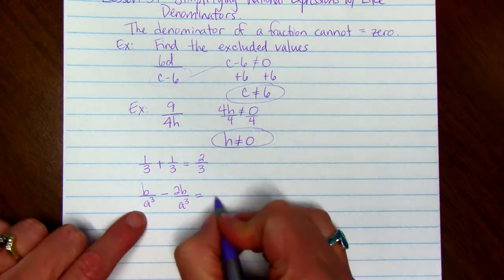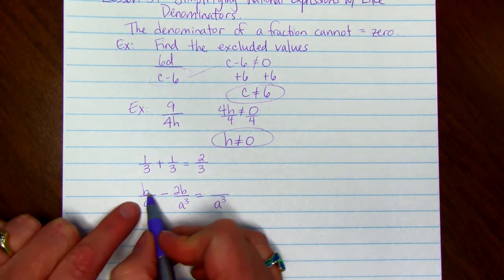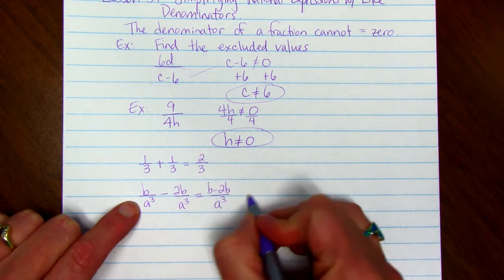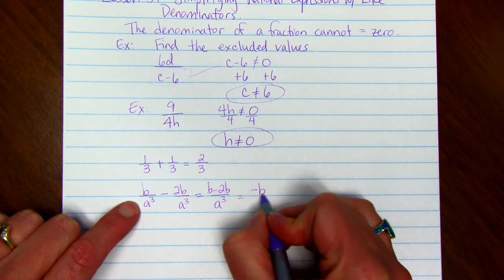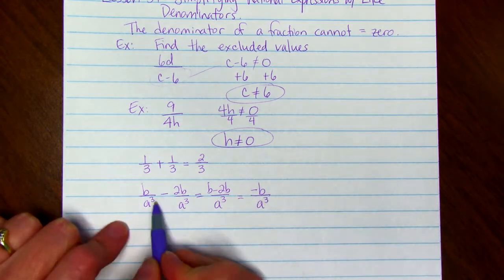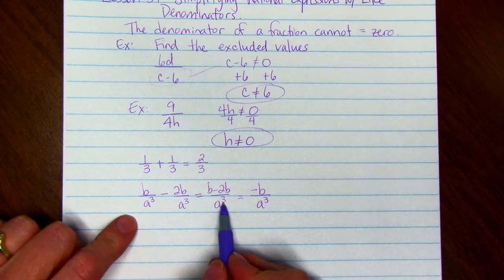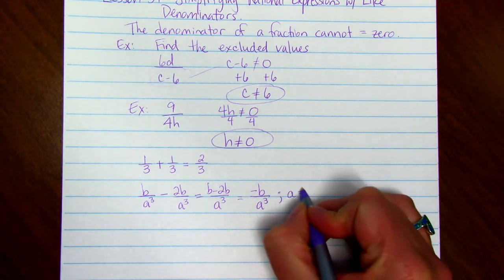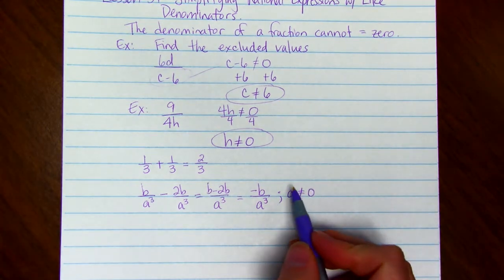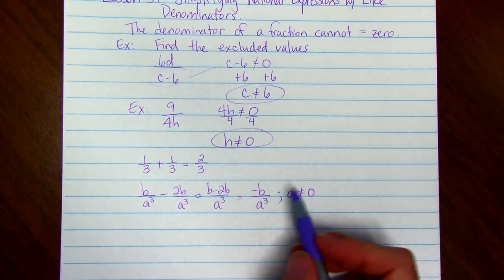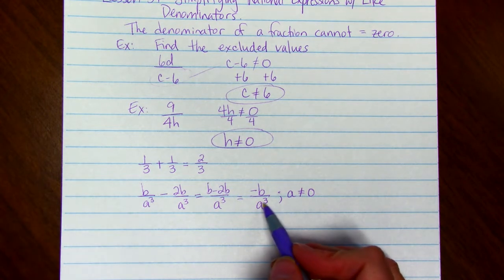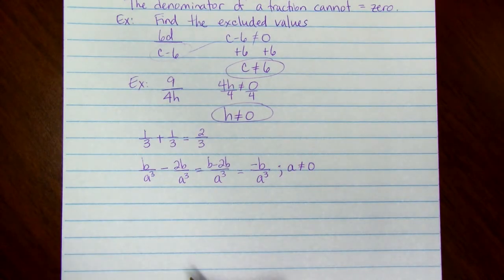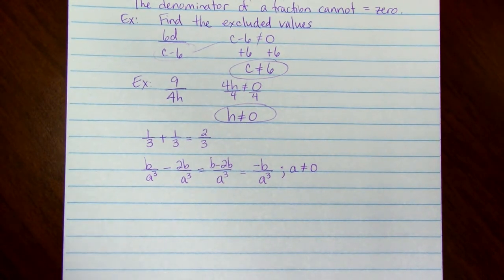When we solve this, we keep the denominator the same, and we write b minus 2b in the numerator, which is a negative b. Then we have to look at all the denominators through the whole problem, and they're all a, so we write with our answer, a cannot equal 0. So when we are simplifying rational expressions, that's expressions with variables in the denominators, we have to list the excluded values. So I want to do another example here.